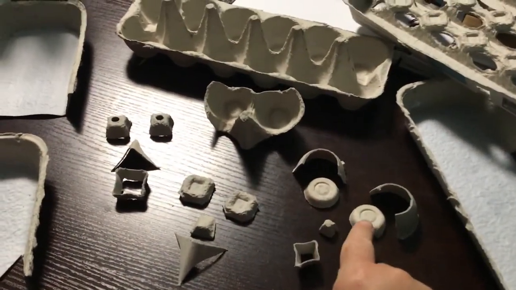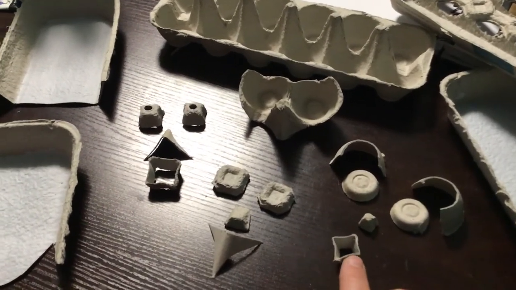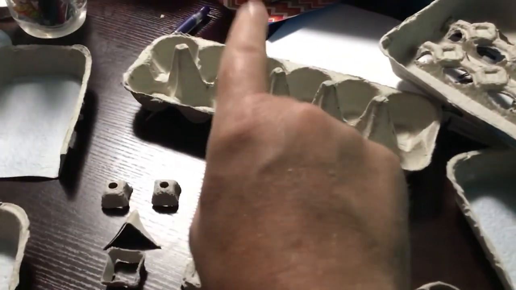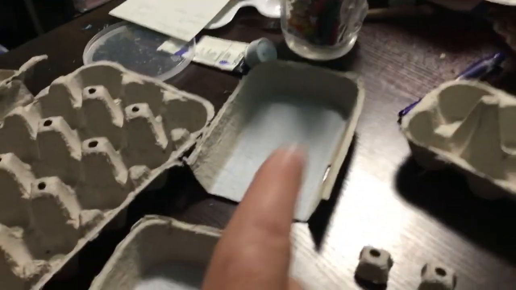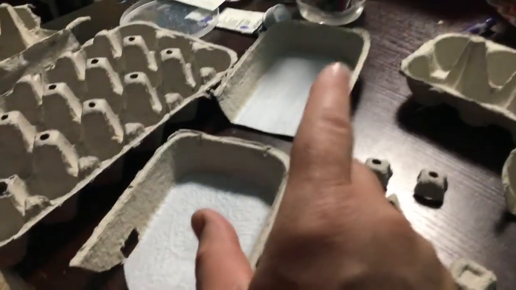So here's some different parts. Here's the bottom of the egg carton. Here's one of the tips. Here's the medium part of the tip. Here's some other parts. Different egg cartons, as you can see here, will have different parts and pieces. This is a 3-egg carton. This is a 2-row egg carton. Here was the lid to the 2-egg carton that I cut up a little bit.